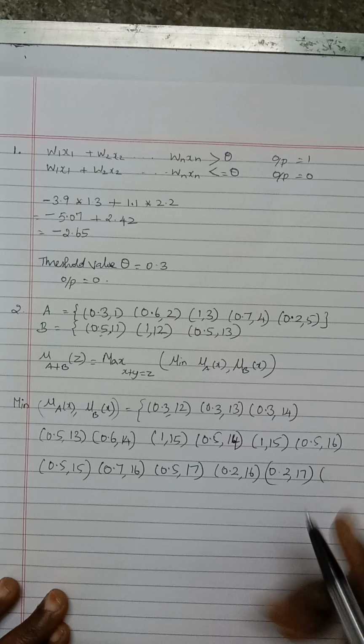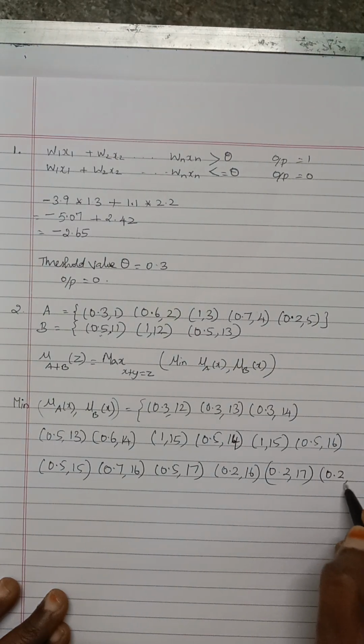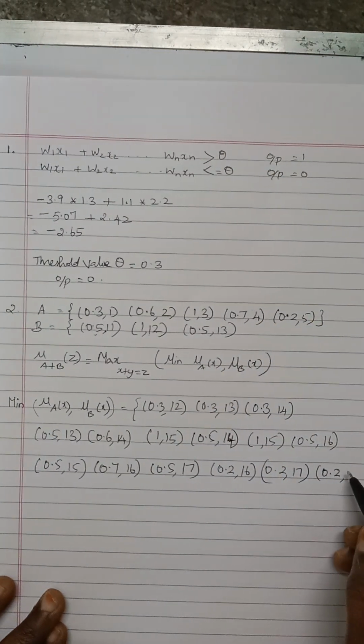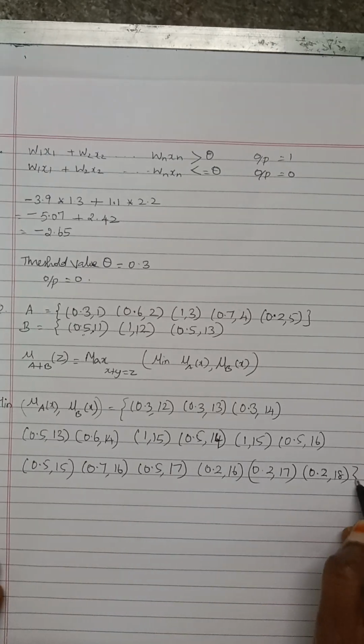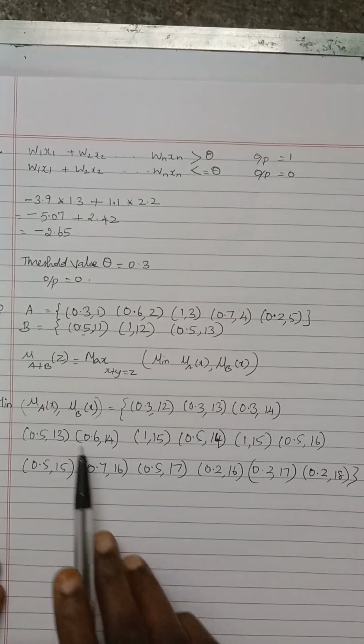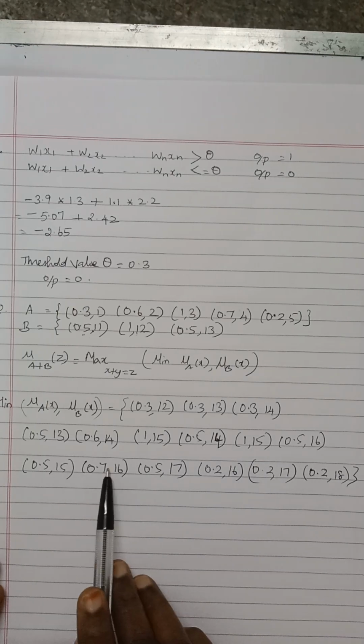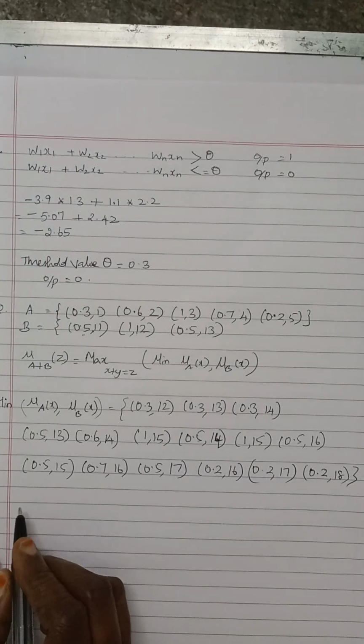Next 0.2 and 0.5, so the value is 0.2 comma 5 plus 3 is 18. So these are the 15 values: 1, 2, 3, up to 15. So we have 15 values.